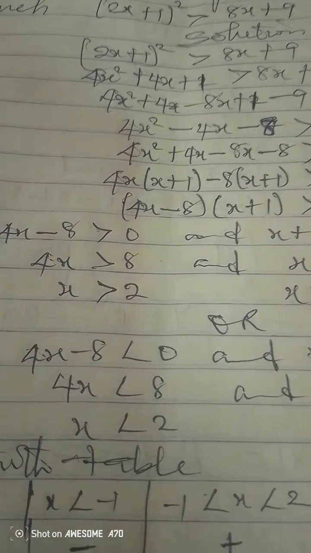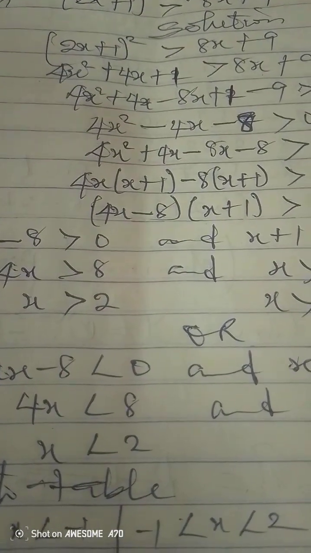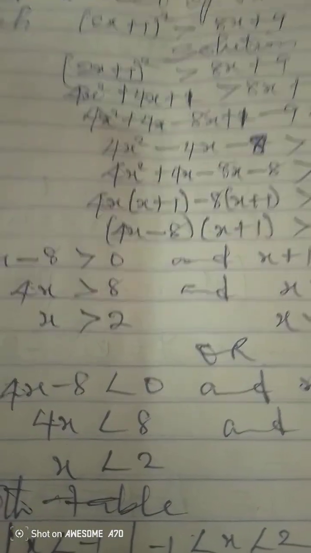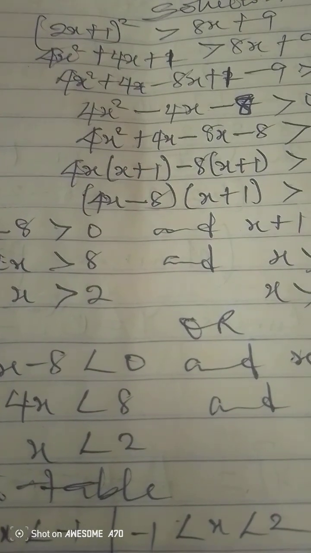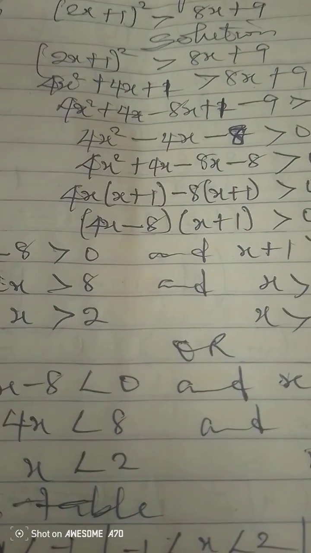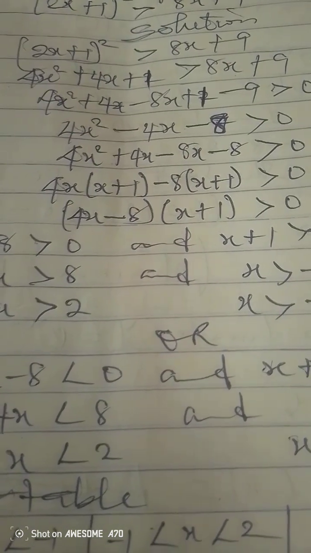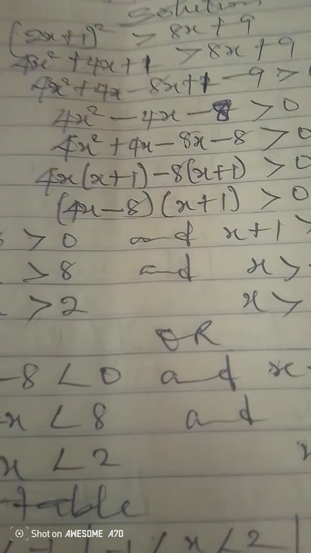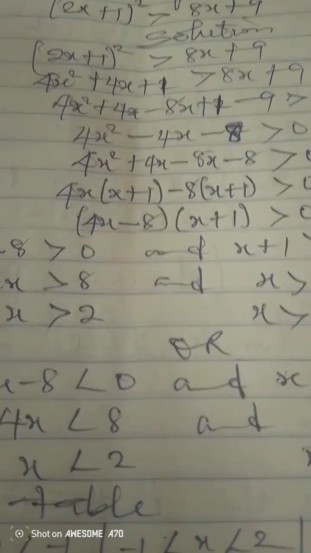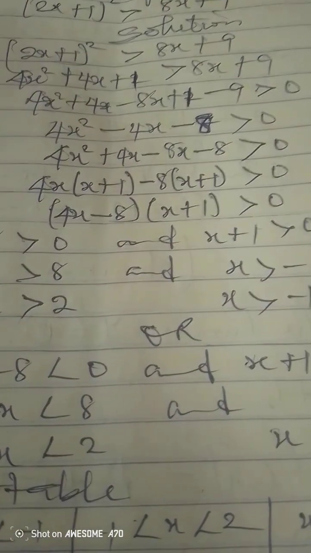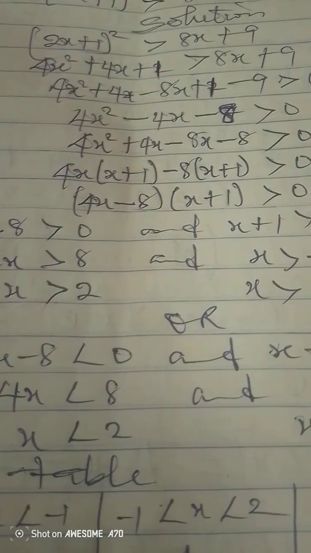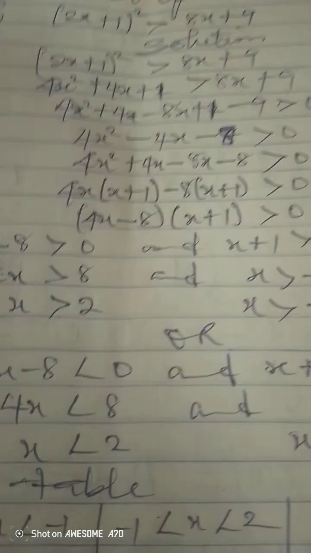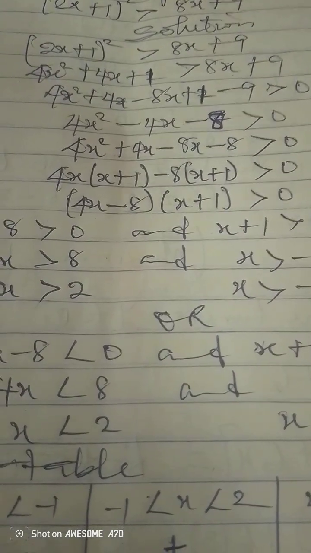So we take the HCF of the pairs. The HCF of the first two terms is 4x. So 4x into 4x² gives us x, and 4x into 4x gives us plus 1. The HCF of the last two terms is -8. So -8 into -8x gives us x, and -8 into -8 gives us plus 1, is greater than 0. So we have (4x - 8)(x + 1) is greater than 0.